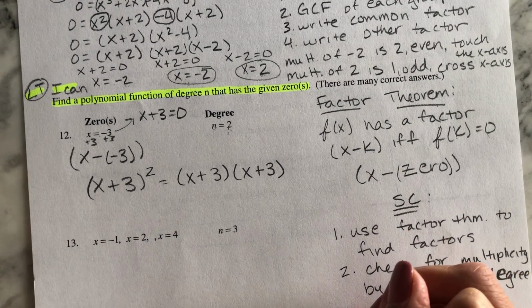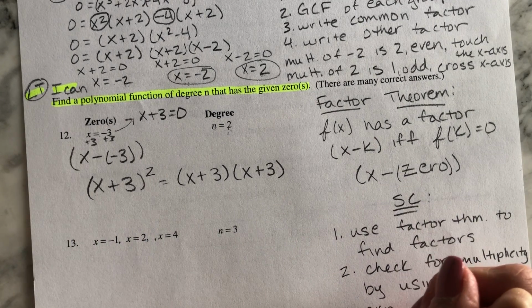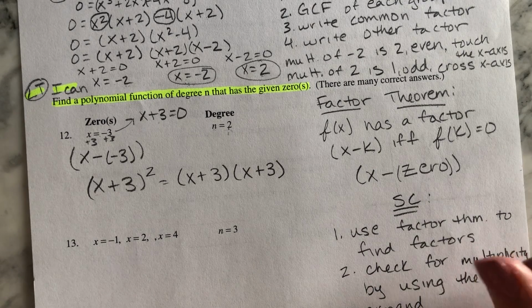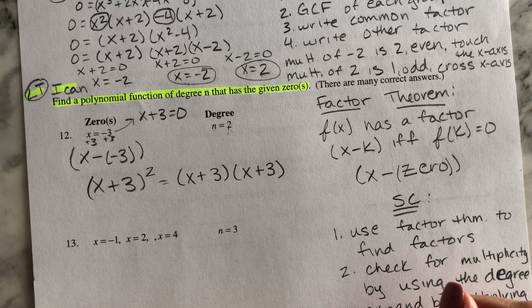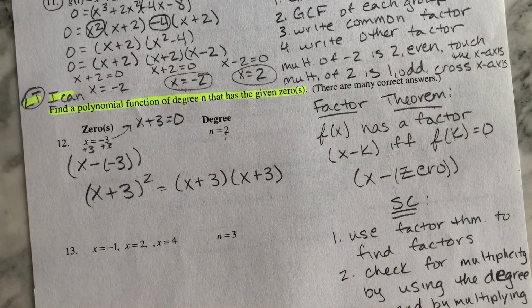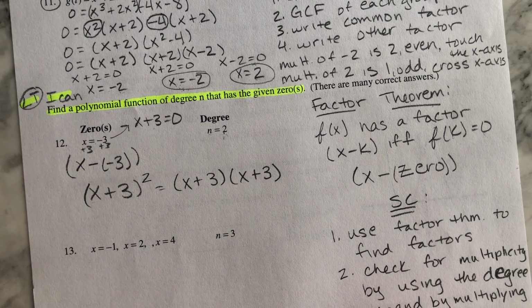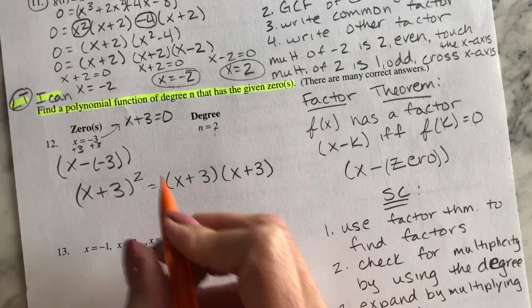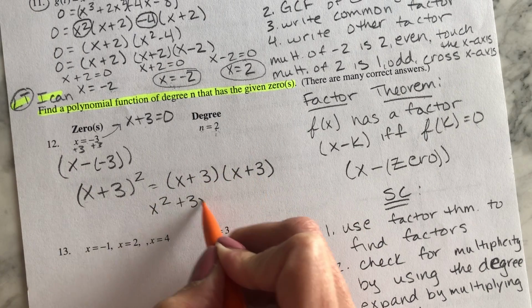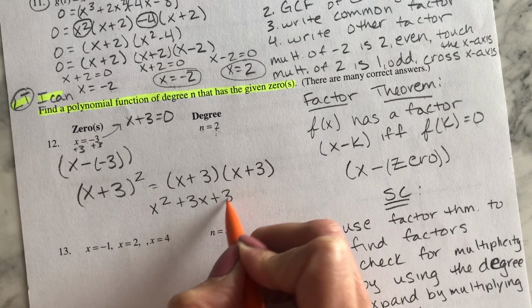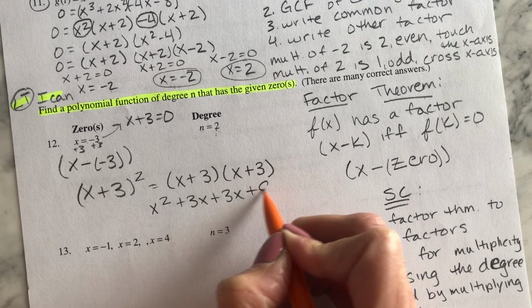And now I'm going to expand by multiplying. We're basically FOILing. Okay, so x times x is x squared. X times 3 is 3x. 3 times x is 3x. And then 3 times 3 is 9.